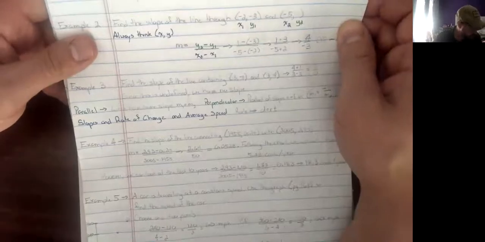Example 3 is talking parallel perpendicular. Don't let that throw you off. Just know parallel means the slope will be the same. Now perpendicular means the slope will be the negative inverse. So the same slope here, negative inverse there. I can get more into that with one. We'll see. I don't have one to do here, but you can ask me questions if you don't understand parallel perpendicular. We'll do a couple of them later.